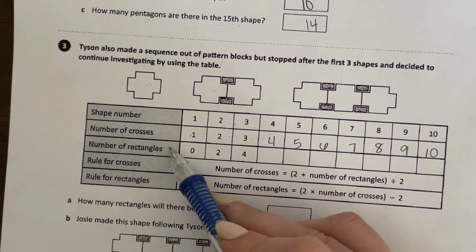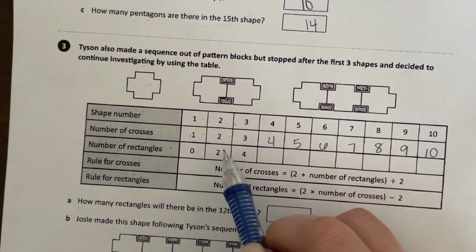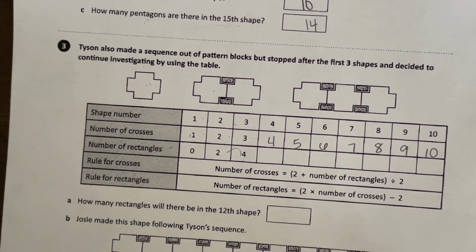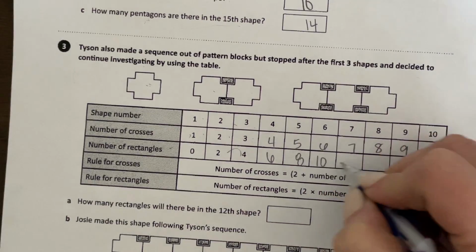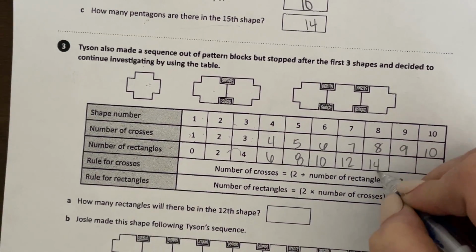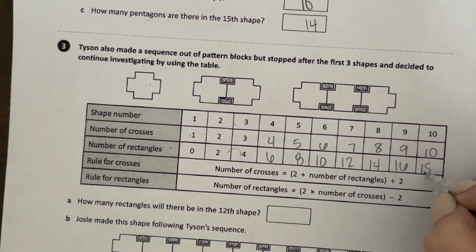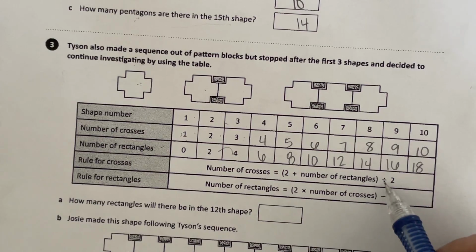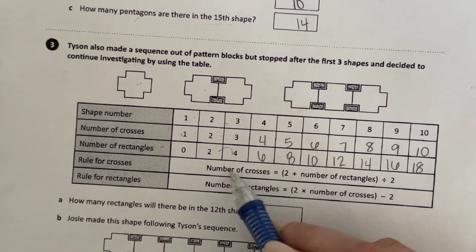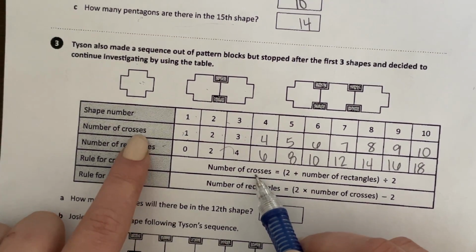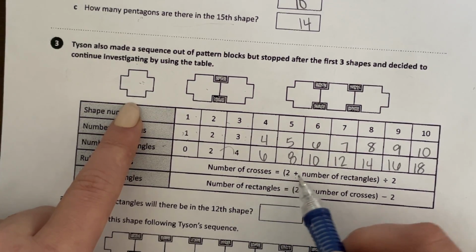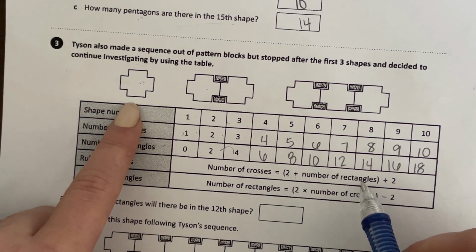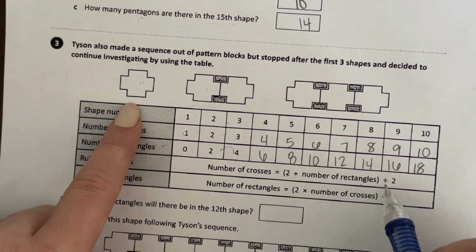Okay, and then the number of rectangles, it looks like it's skipping by 2 every time, so we can just keep going with that pattern. Now that skipping by 2 makes it a bit more complicated when it comes to the rule. So if I wanted to find the number of crosses, these things right here, what I need to do is 2 plus the number of rectangles, okay? And then I take that number and I divide it by 2, okay?